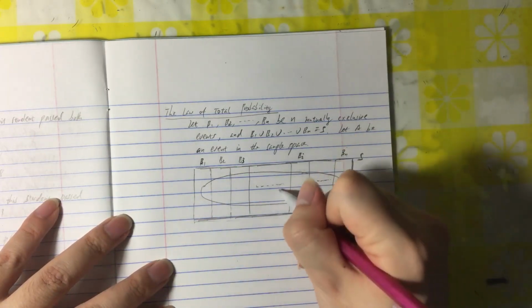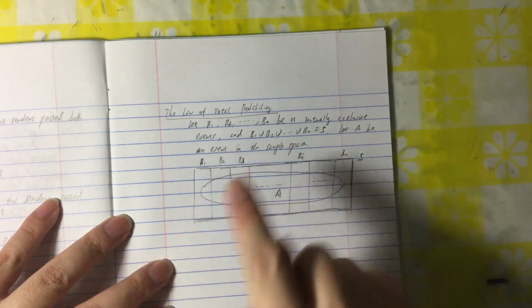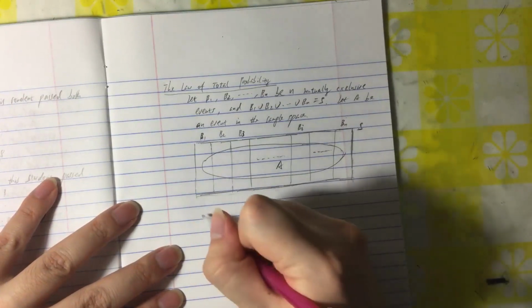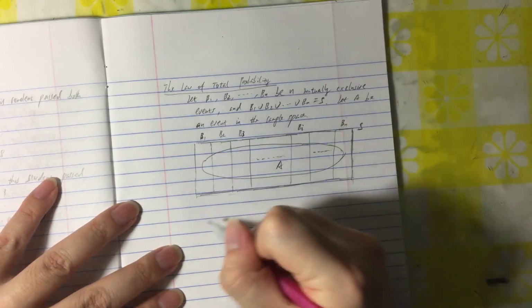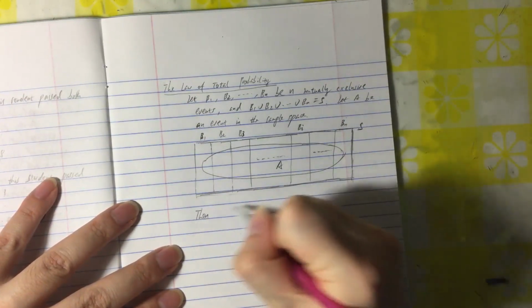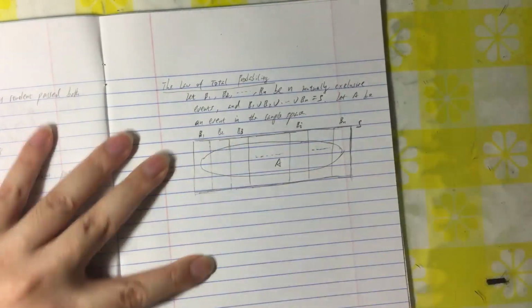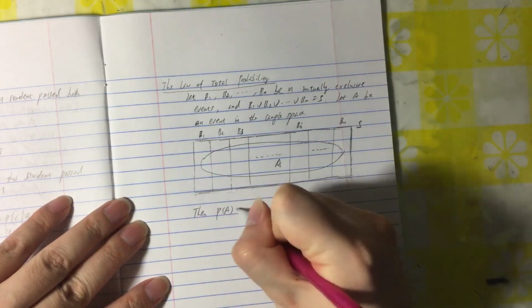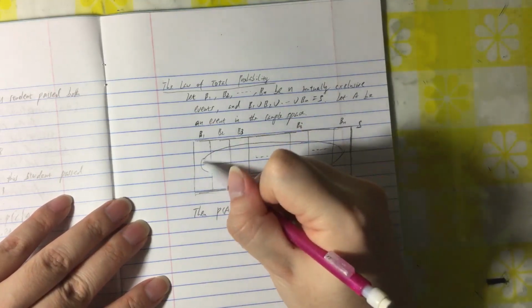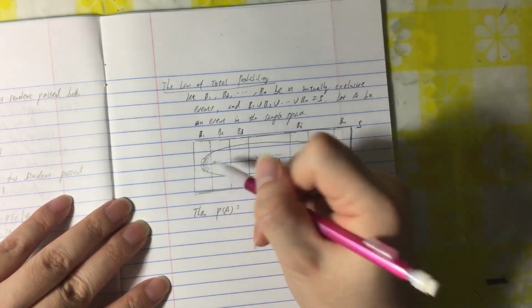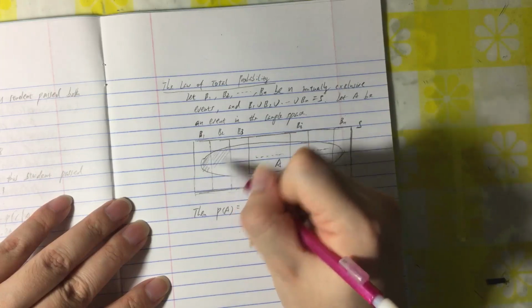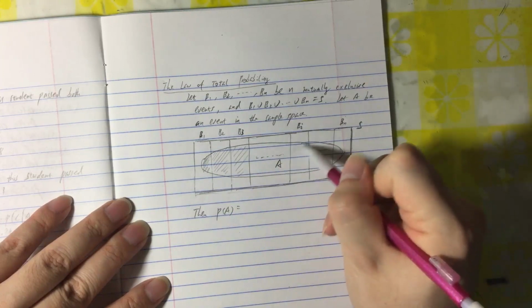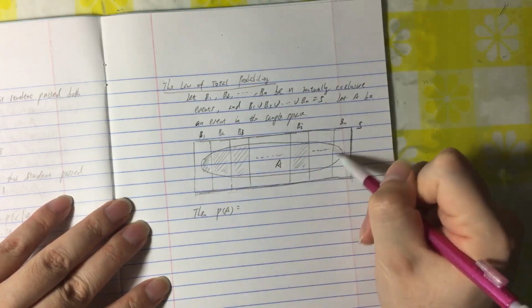Assume this is set A. Then probability of A can be rewritten as this set plus this set plus this and plus this.